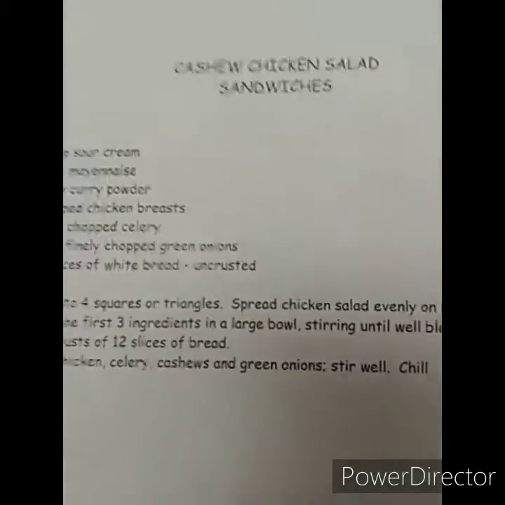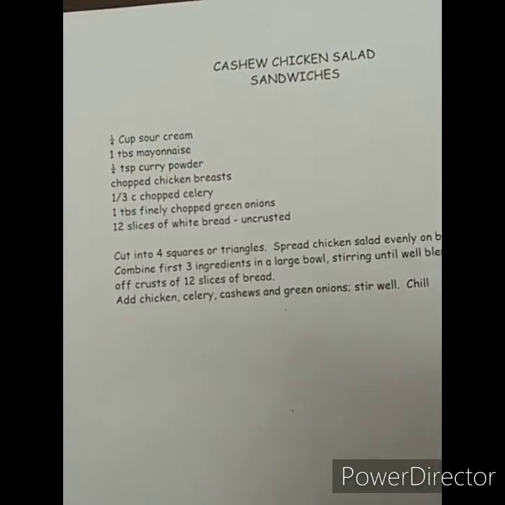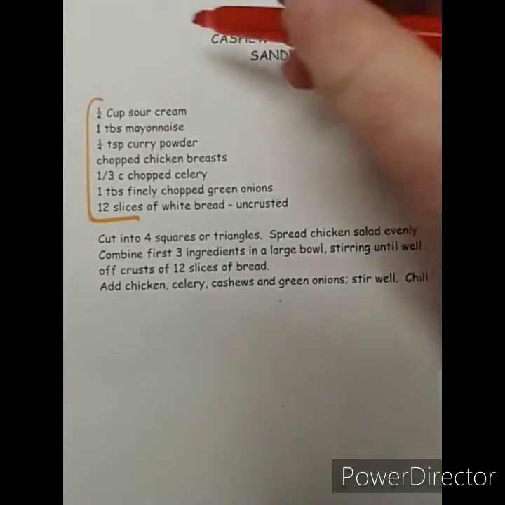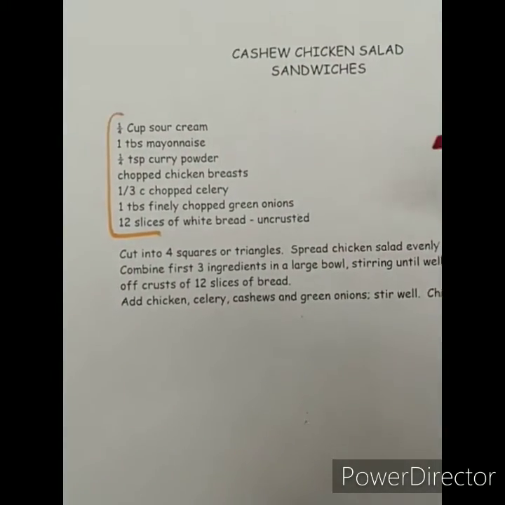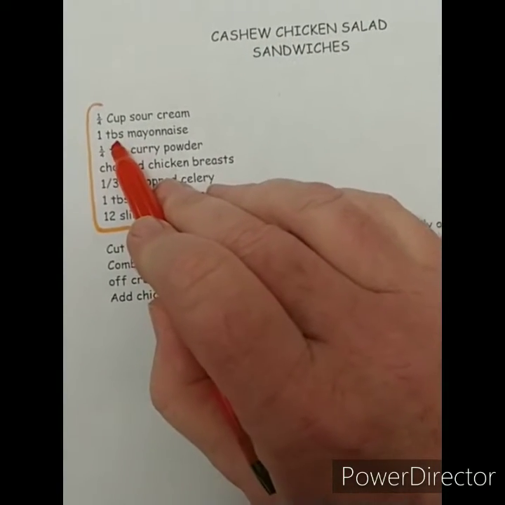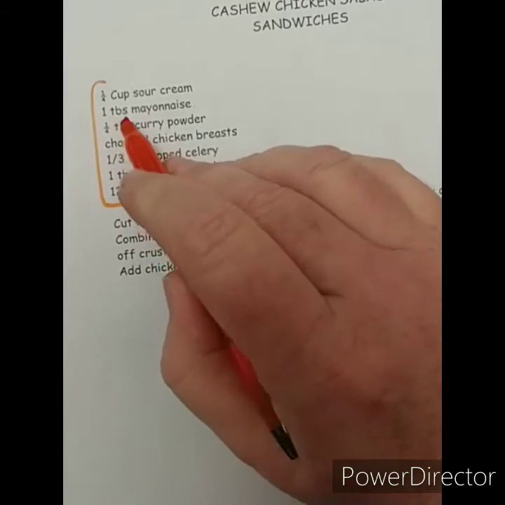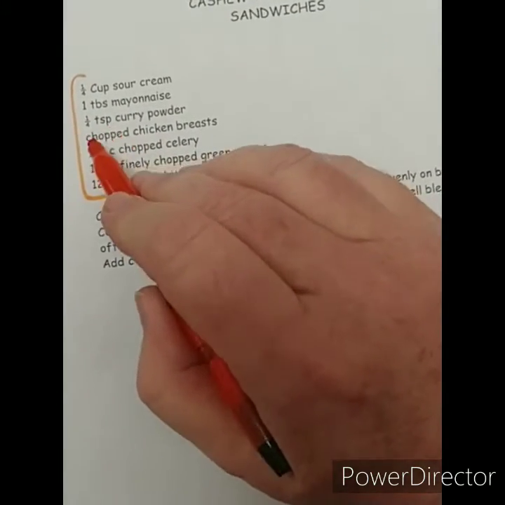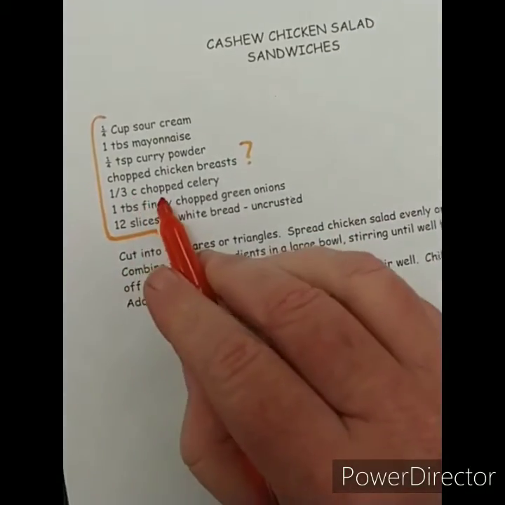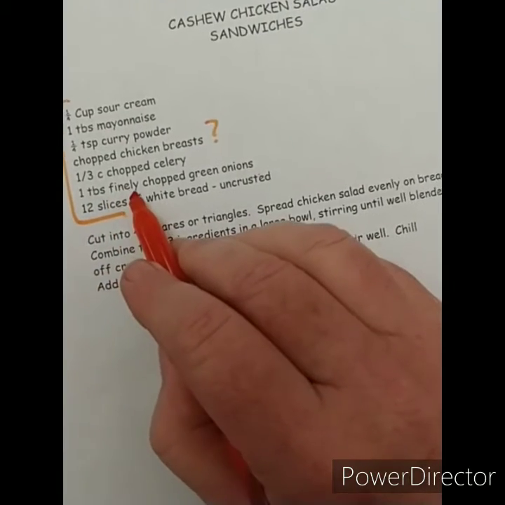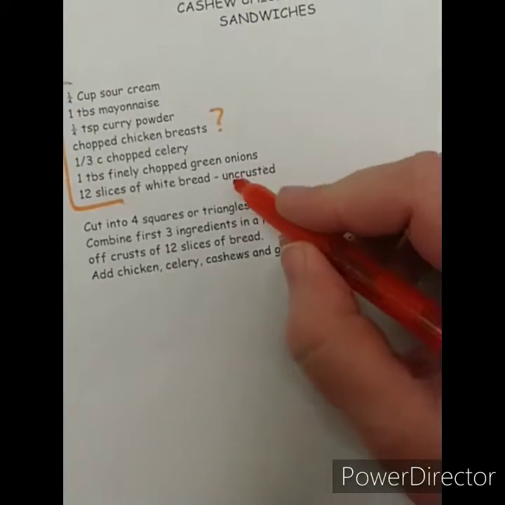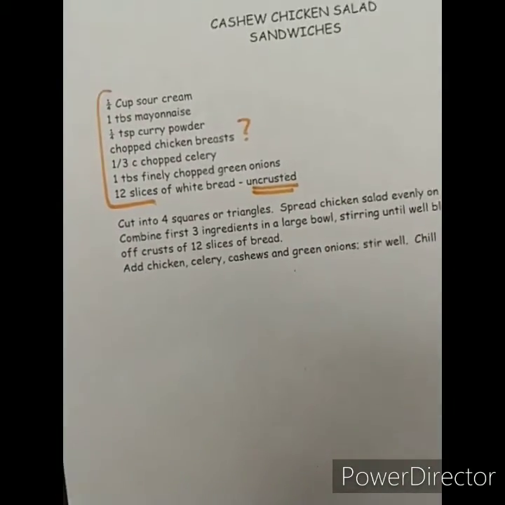Next, I have a not so good recipe. Now this one, it has ingredients with measurements, sort of. It doesn't say ingredients on there, so if I didn't know what that was, I'd have trouble with that. So I have a quarter cup of sour cream, that looks good. 1 tablespoon of mayonnaise, the T is not capitalized, so that would confuse some people. 1 teaspoon of curry powder. But look, how many chopped chicken breasts do I need for this? 1/3 cup of chopped celery, 1 tablespoon of finely chopped green onions, and 12 slices of white bread, uncrusted. Uncrusted. I think they mean take the crust off.